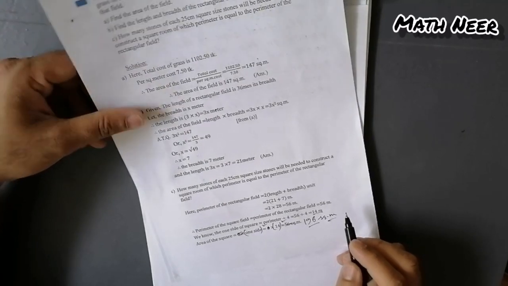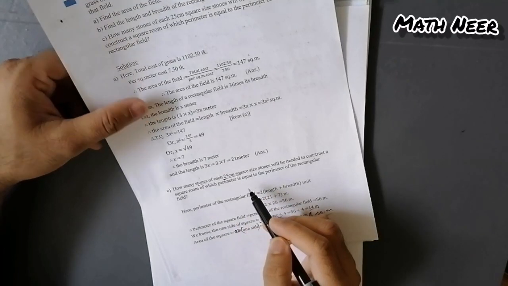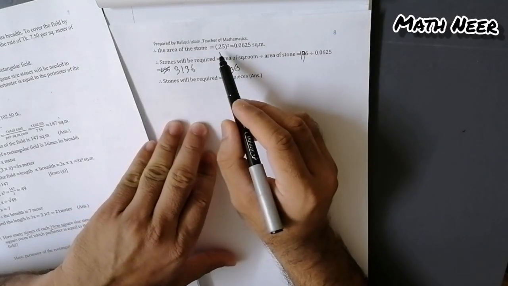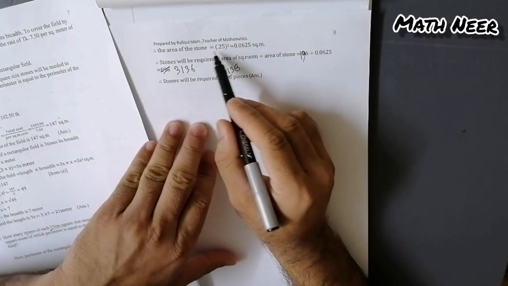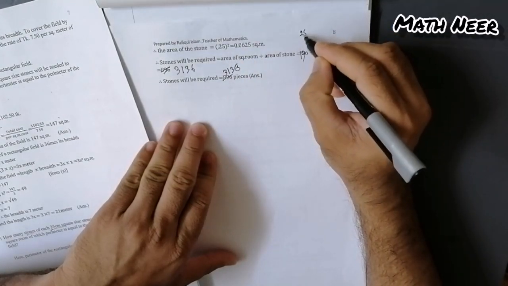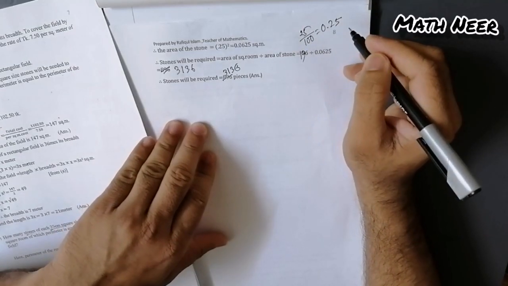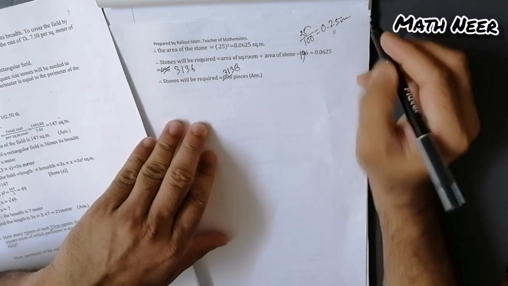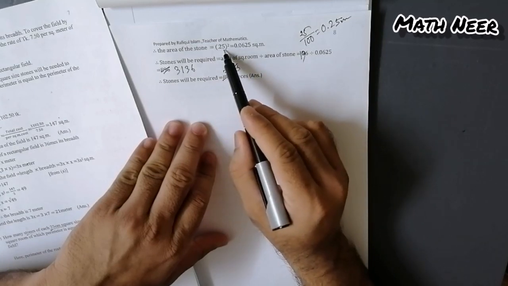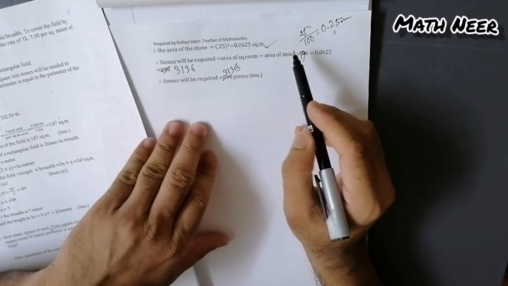Okay, so again we need to find the area of the stone. Here one side of the stone is 25 centimeter. If you convert 25 centimeter into meter, we will get 25 divided by 100 equal 0.25 meter. So from here, the area of the stone will be 0.25 meter whole square. So 0.25 meter whole square equals 0.0625 square meter.